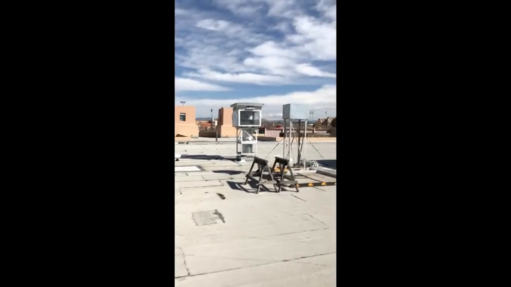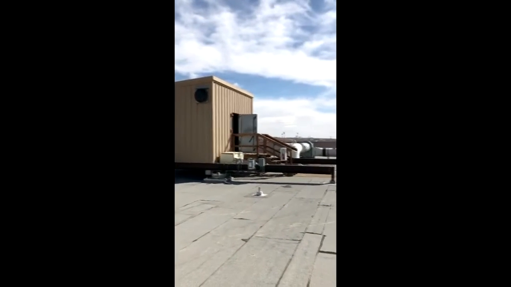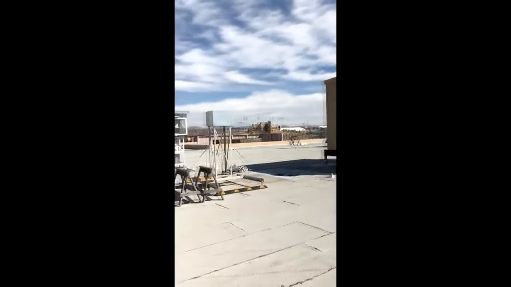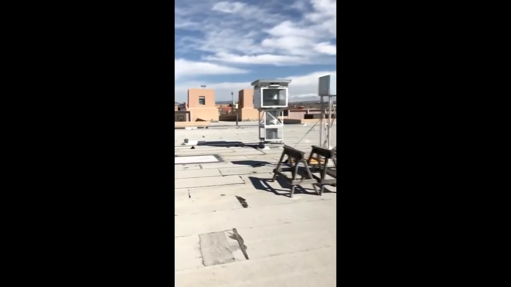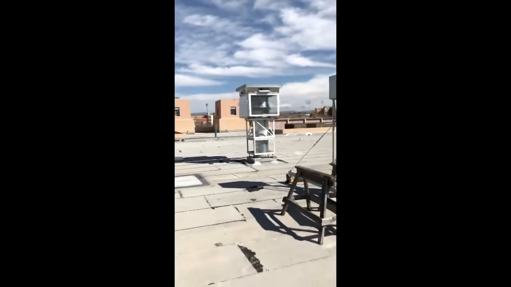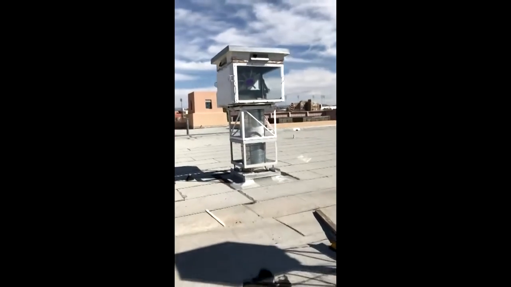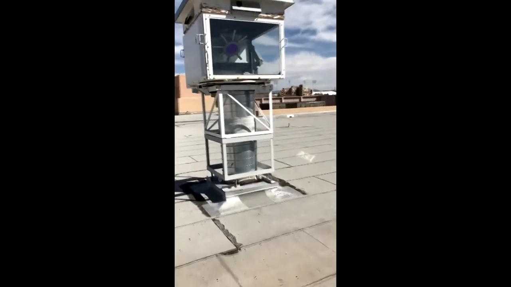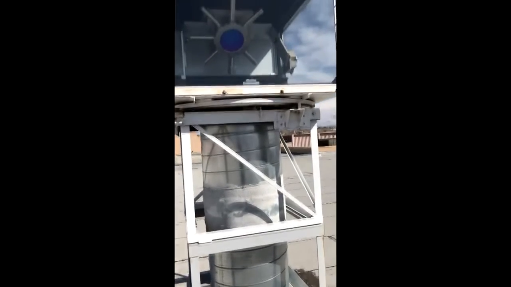Hello everyone, we are now on the roof of CHDM. As I mentioned before, we have done and we are doing some experiments in our lab on the roof. As I showed you, there is a window on the ceiling of the lab that goes through the roof. This is the other end. The lasers are coming through this channel up to here.